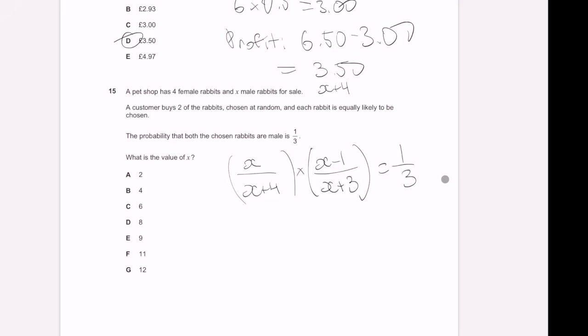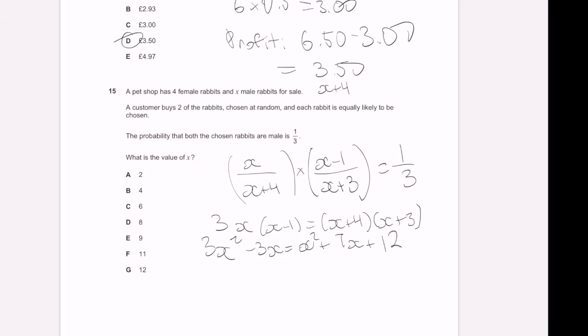Okay, so this is going to end up being, shall we just multiply everything out, and we can say that this here will be 3. Let's say x multiplied by x minus 1, and then I'm going to bring x plus 4 and then x plus 3 onto the other side. Okay, what is that going to give us? It's going to give me 3x squared minus 3x is equal to x squared plus 7x plus 12.